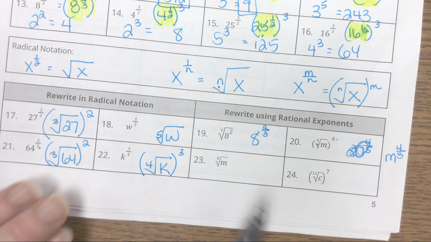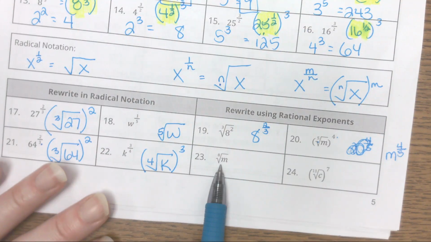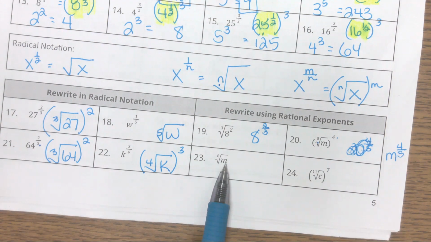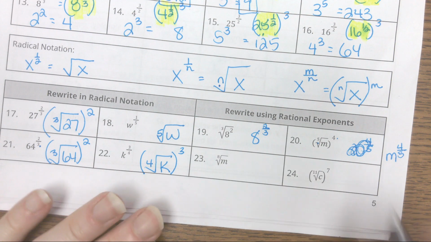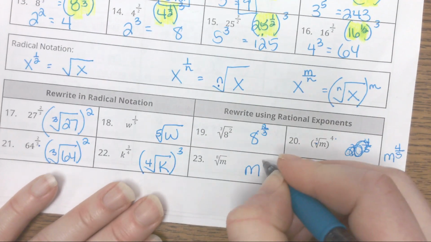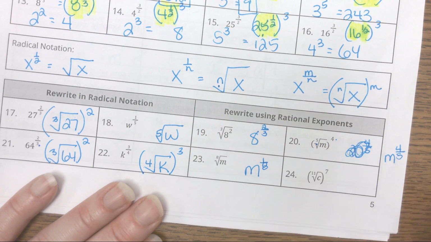M to the 4 over 5. All right, M. There's no exponent. No power that it's raised to. So what should I write for this one? M to the 1/8. 1/8.